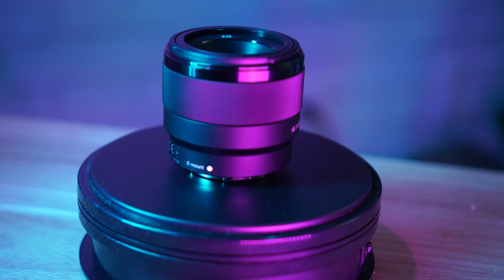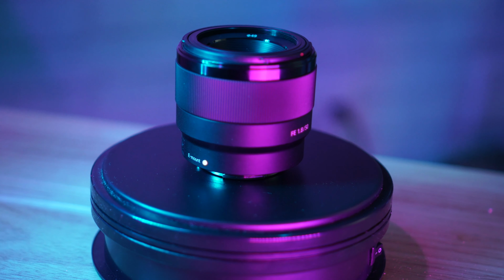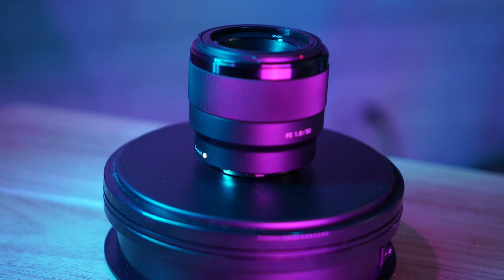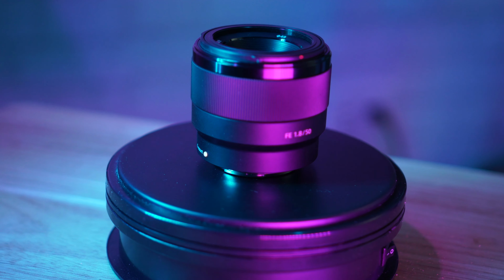So the next one I want to talk about is the Sony 50mm f/1.8. I bought this lens because I have the nifty 50 for the Canon, and I really like the shallow depth of field, and I really like the bokeh that you can get with this 50mm lens. Now, this lens is not cheap, I will say that, but it was important for me to be able to have this lens so I can do product shots.